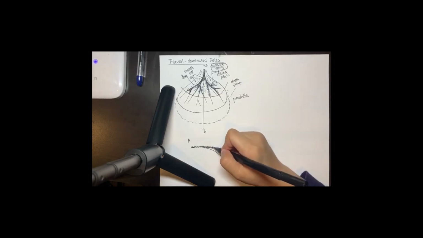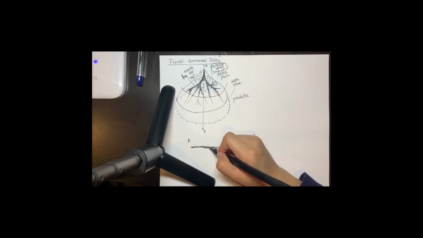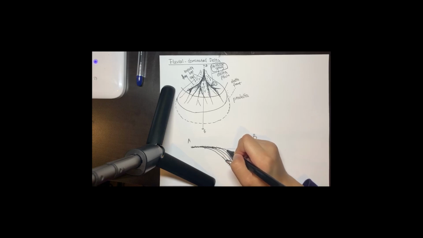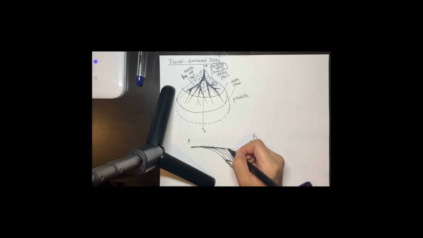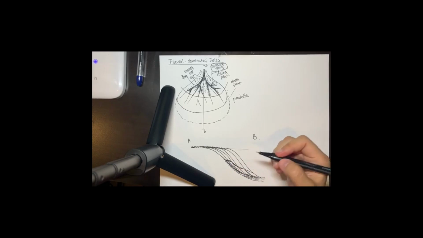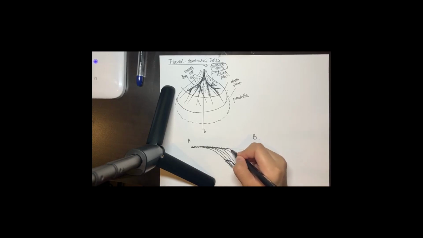Okay, and the next episode of deposit will be like this. So now the pro-delta is growing this way. So then let's draw another episode of deposit. Then we'll have pro-delta deposition like this. So this is how a delta developed.